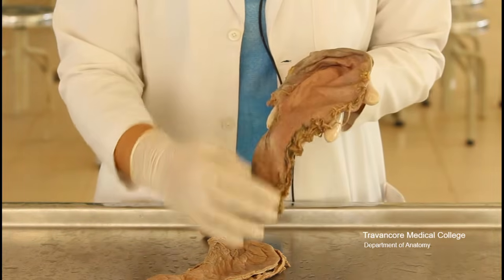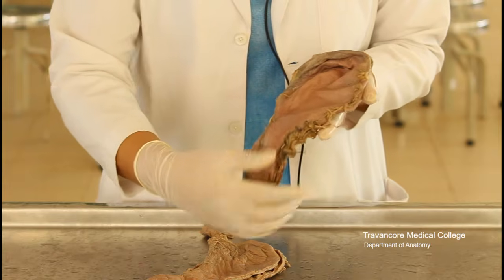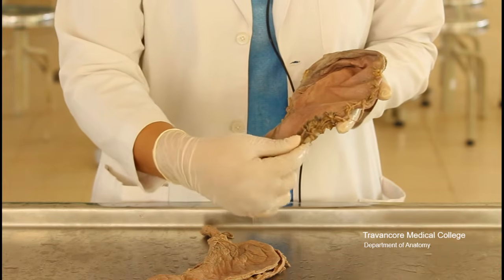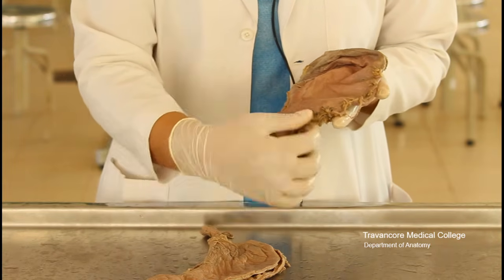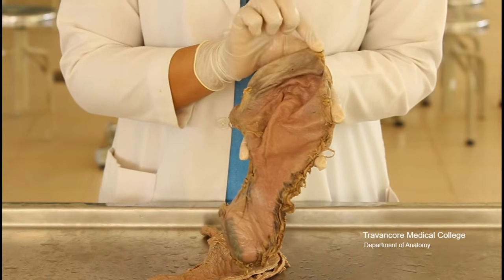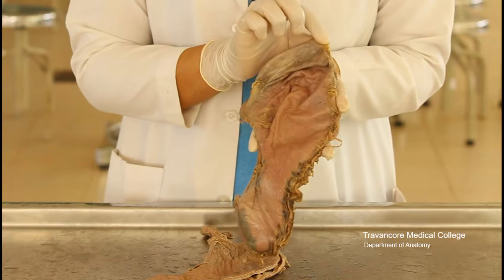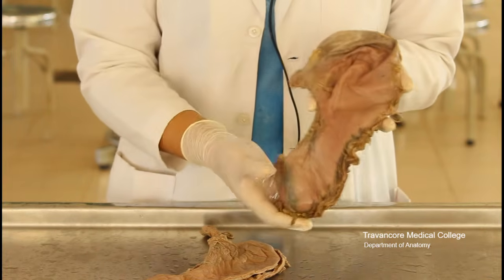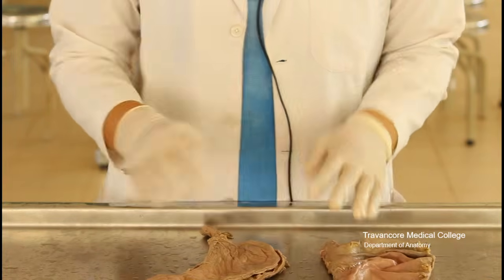And here in the greater curvature, we can see some vessels, which are the right gastroepiploic vessels. And in this area here, we have the gastrophrenic and gastrosplenic ligaments. Thank you.